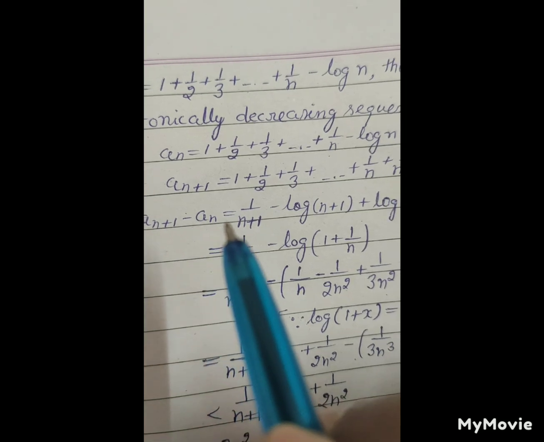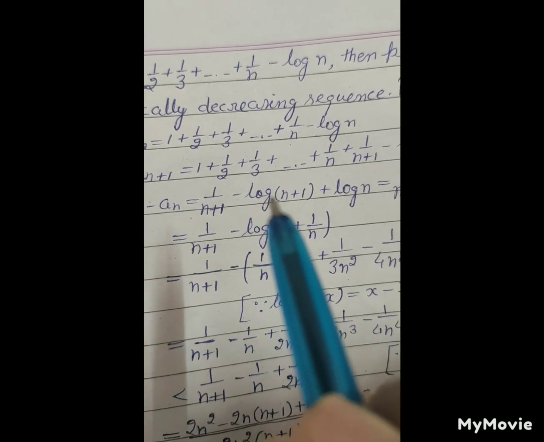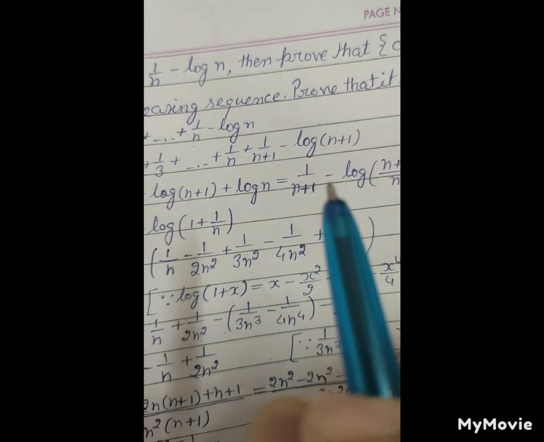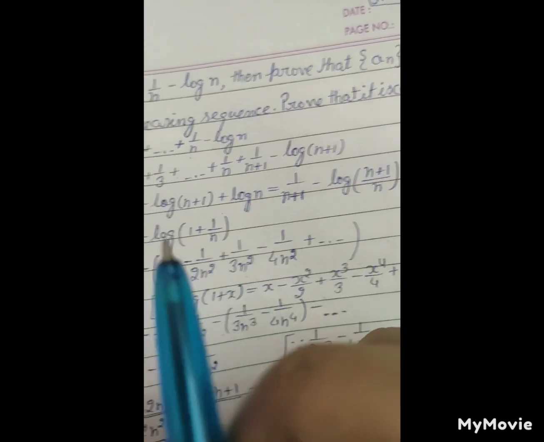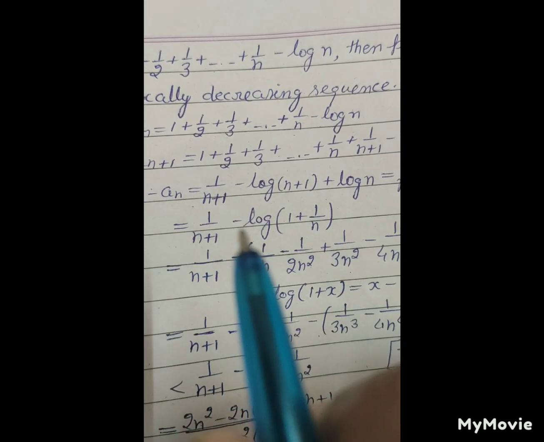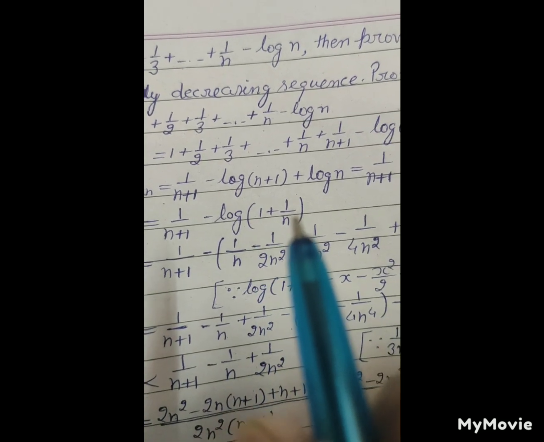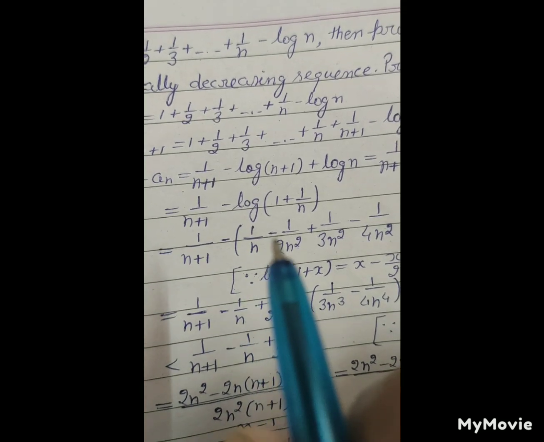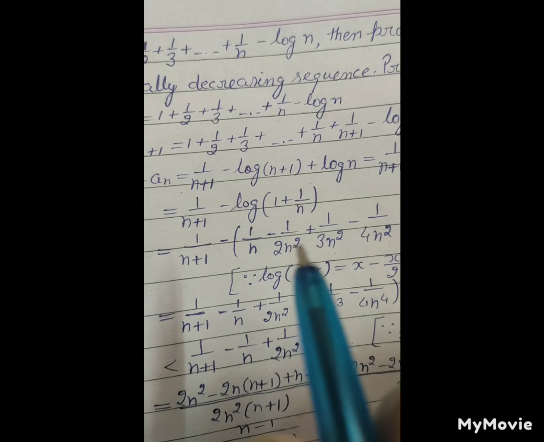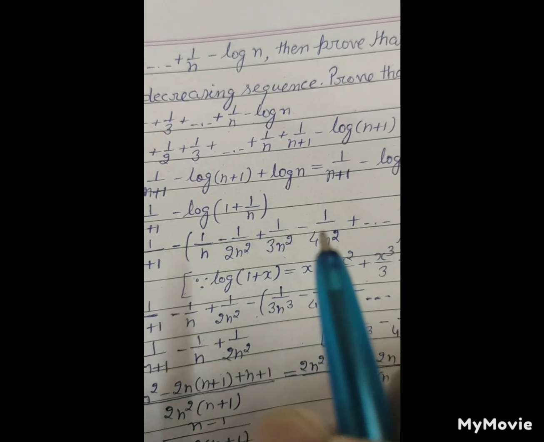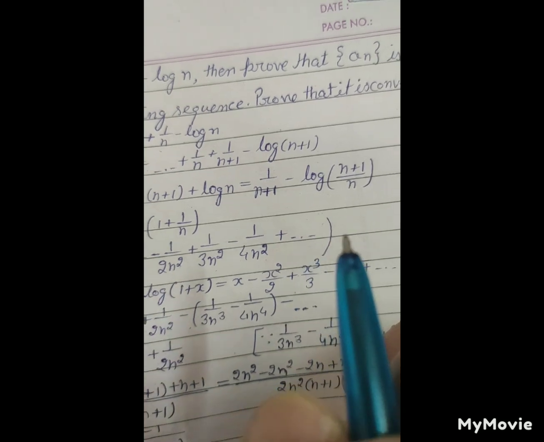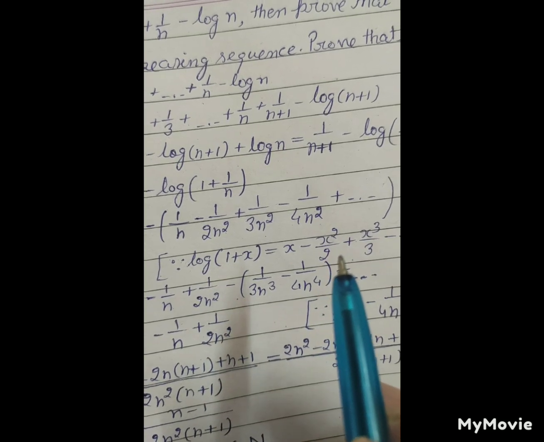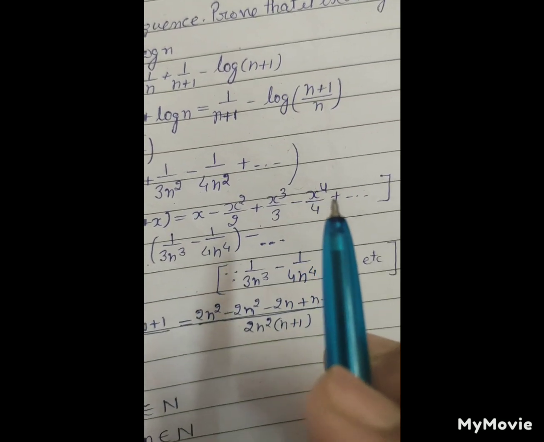So a_(n+1) minus a_n equals 1 upon n plus 1 minus log n plus 1 plus log n, equals 1 upon n plus 1 minus log n plus 1 upon n, equals 1 upon n plus 1 minus log of 1 plus 1 upon n, equals 1 upon n plus 1 minus 1 upon n minus 1 upon 2n square plus 1 upon 3n square minus 1 upon 4n square plus so on, because log of 1 plus x equals x minus x square upon 2 plus x cube upon 3 minus x^4 upon 4 and so on.